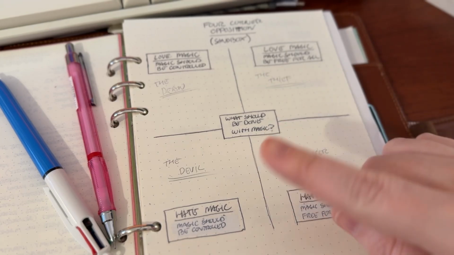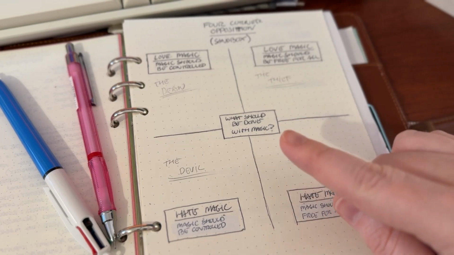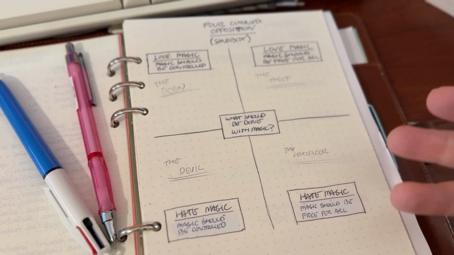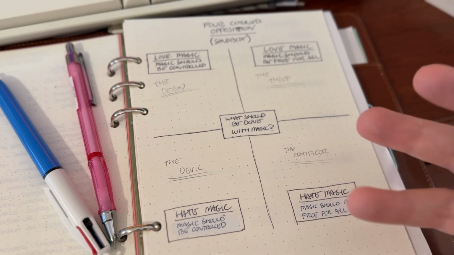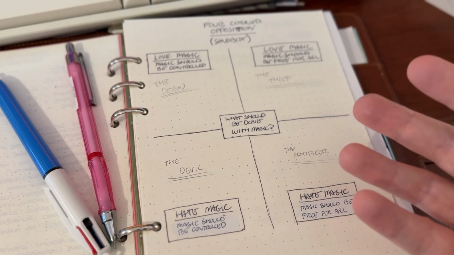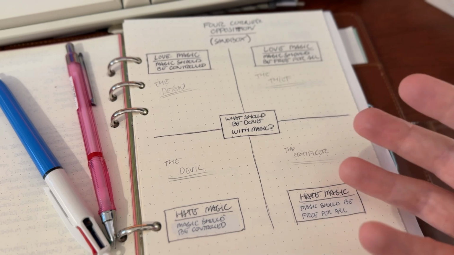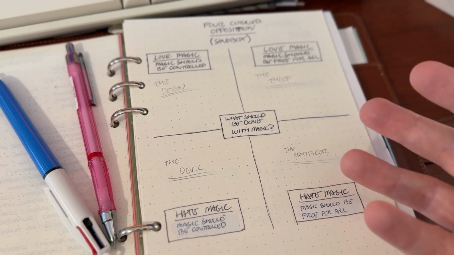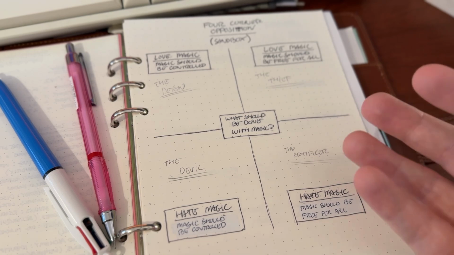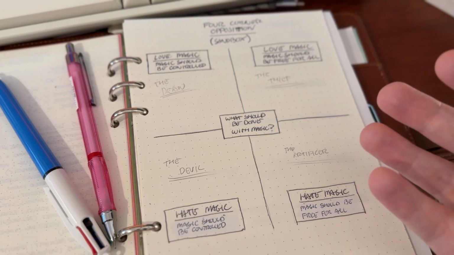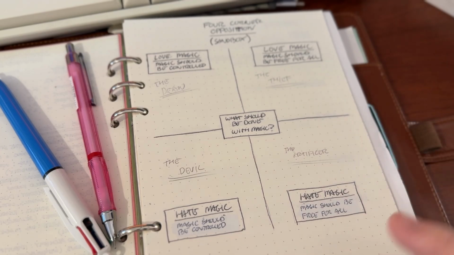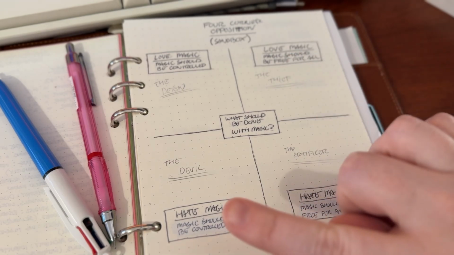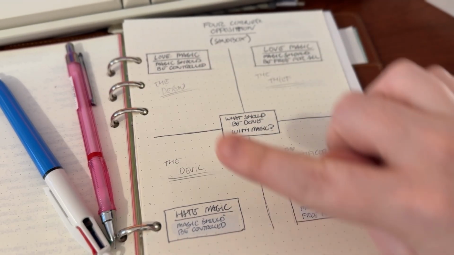And the core theme here that we're working with, what should be done with magic, it's kind of a question about control, freedom of power. It is the power of magic, who should be able to learn it, who should be able to use it. So the other axis that we have is magic should be free for all, which goes up here, or magic should be controlled, which goes here.